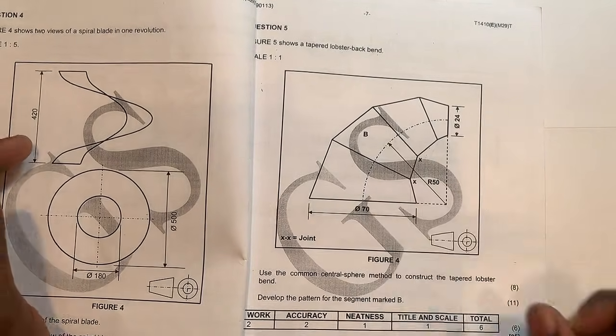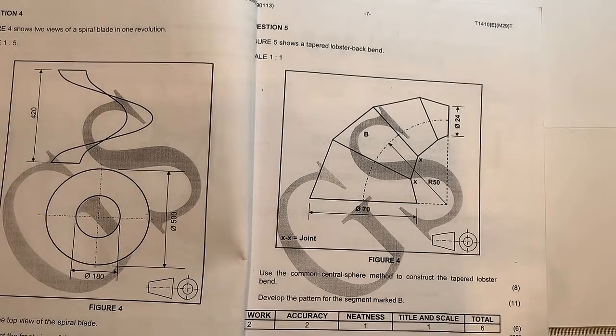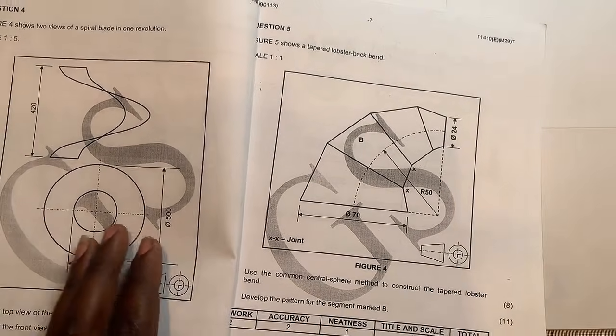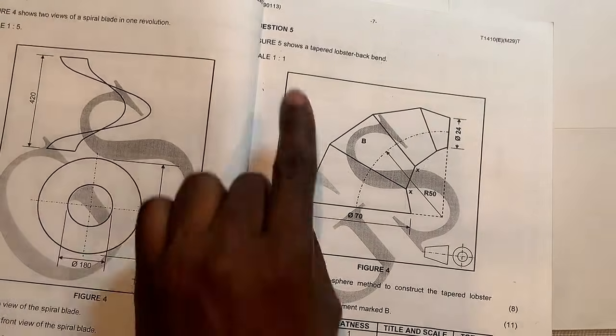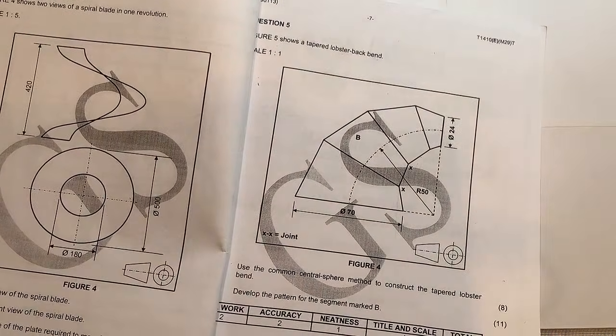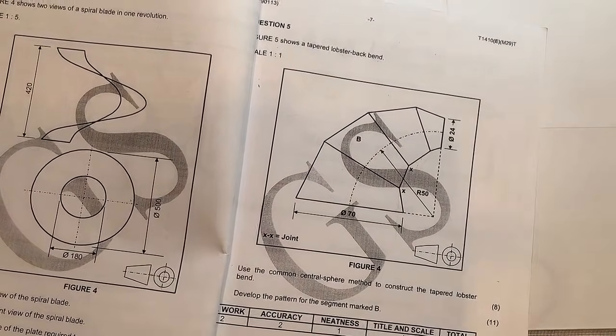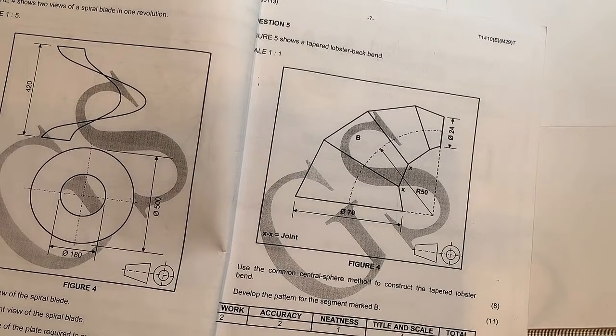You understand? So how do you get that one then using scale 1 to 1? Okay, let's start. So I'm going to take my drawing compass and open it to diameter 70.